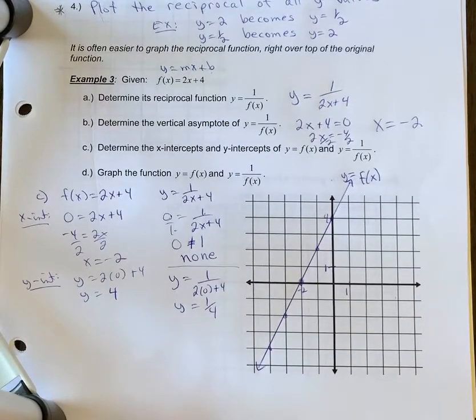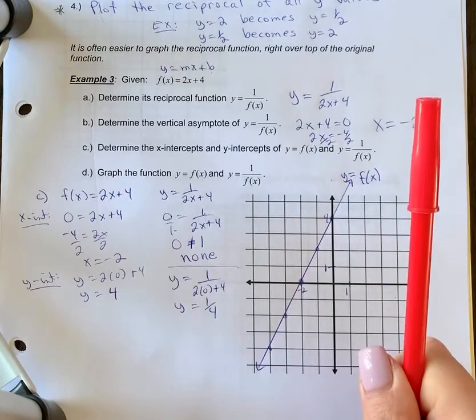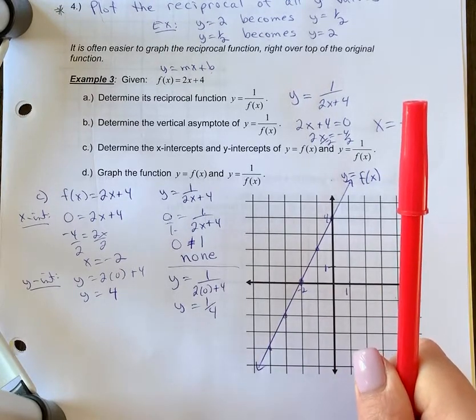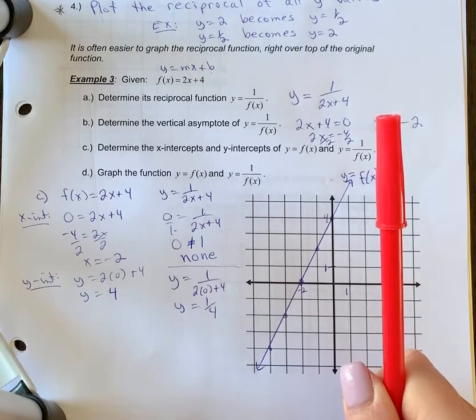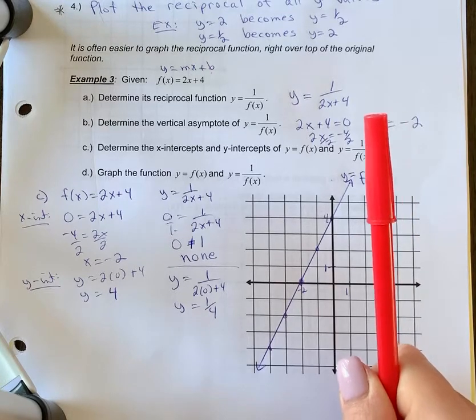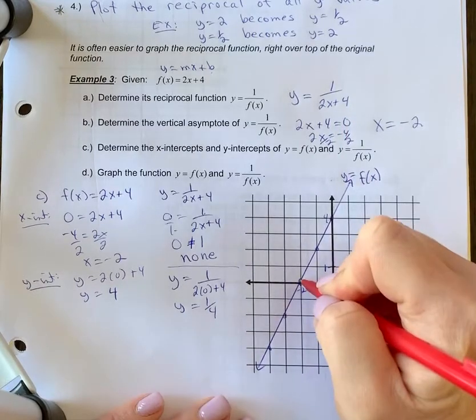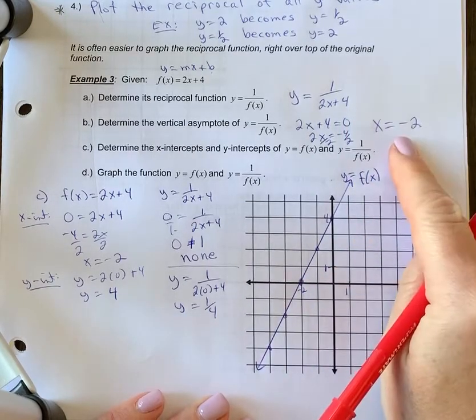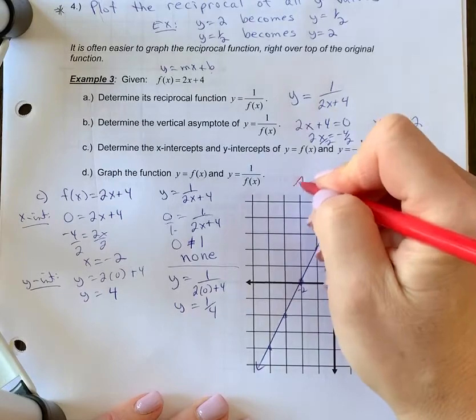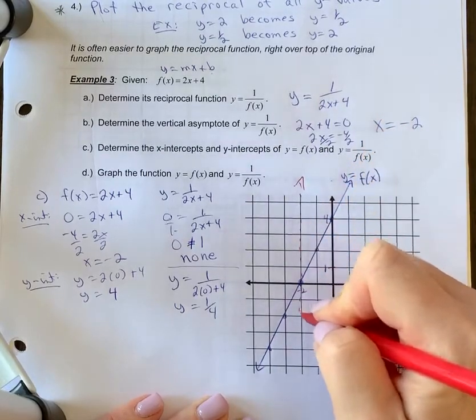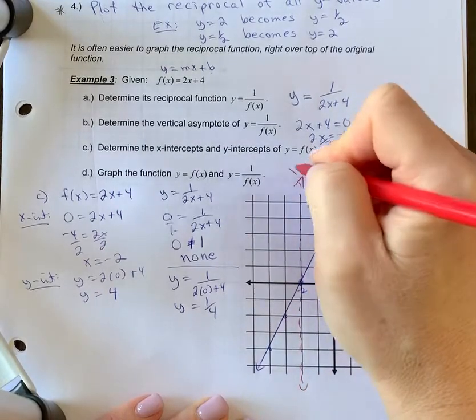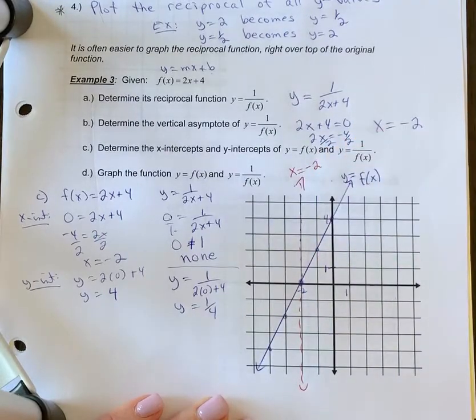Okay, now I'm going to graph the reciprocal one. I'm just going to switch to a red pen here so that it stands out a little different. I'm going to label it anyway, but we're going to follow the rules that we've written at the top of this page. So the x-intercepts become the vertical asymptote. Where I have an x-intercept, it's the vertical asymptote, which we found here anyways, but it's still good to use this strategy. So a dashed line with arrowheads, label that asymptote at x equals -2.